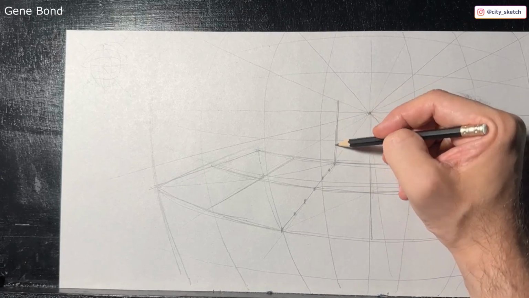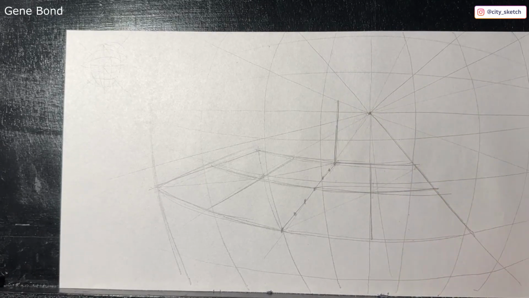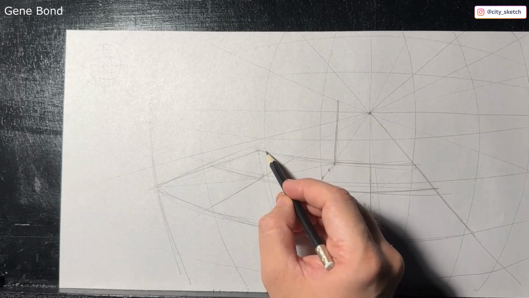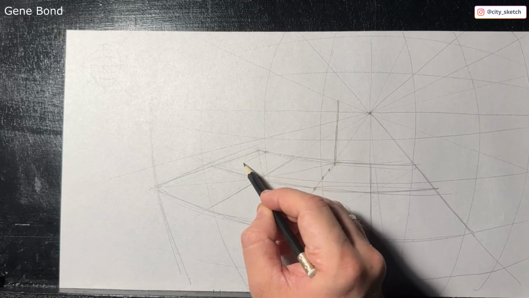So let's try it this way. Oh, it will be complicated here. So I find columns.